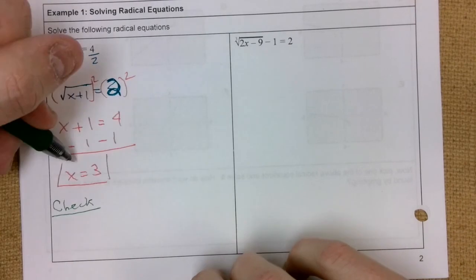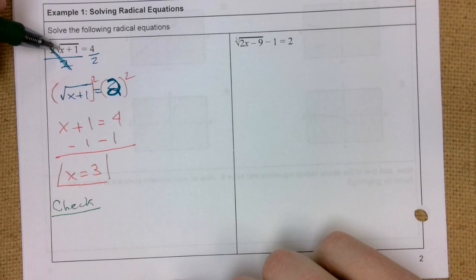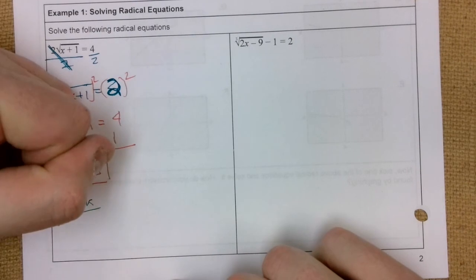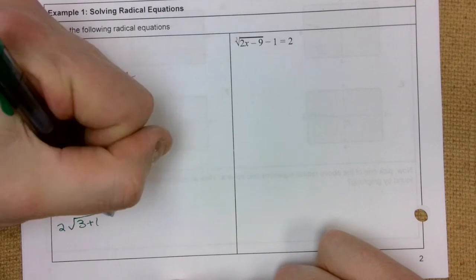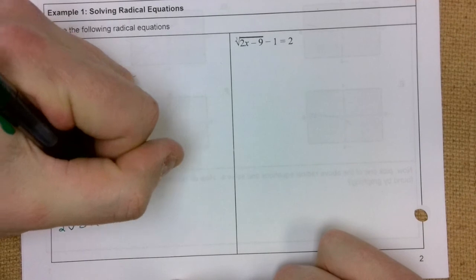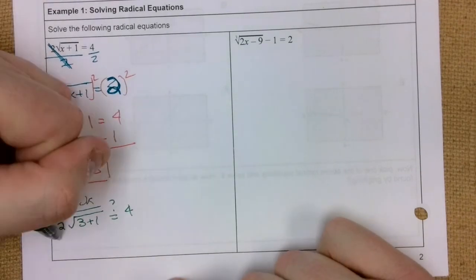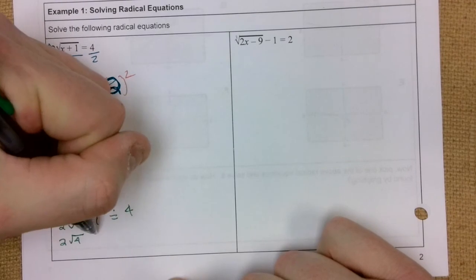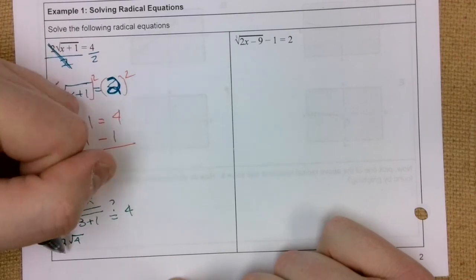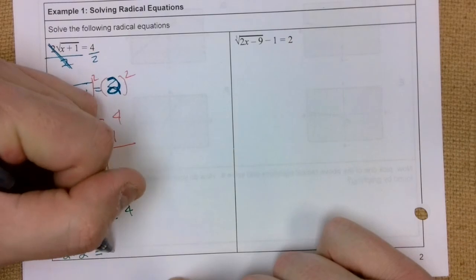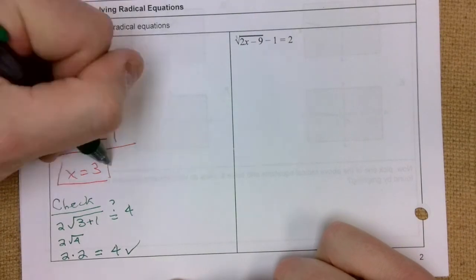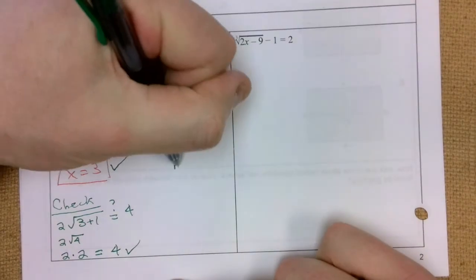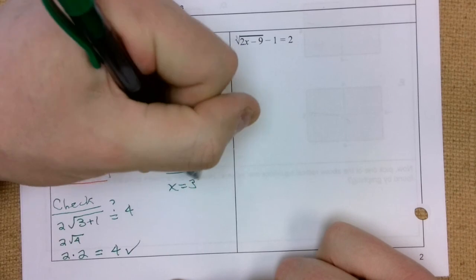And so I take 3 and I plug it back up into my original formula, and I have 2 times the square root of 3 plus 1, substituting 3 in for x, and basically I'm checking to see if that equals 4. And this comes out to be 2 times the square root of 4, and 2 times the square root of 4 really is 2 times 2, which in fact equals 4. So it checks out. So that means 3 gives me an answer of 4, plugging 3 right here. So that means that that's a valid answer. So our answer is going to be x equals 3. Okay?